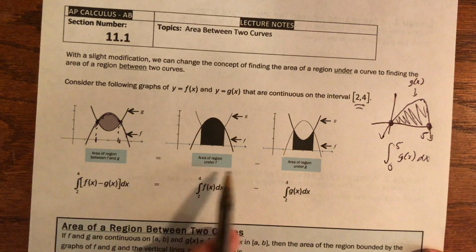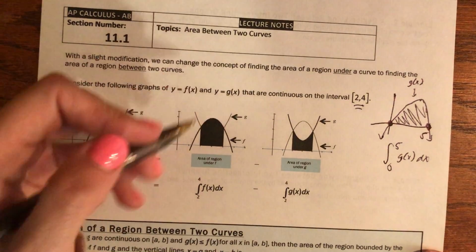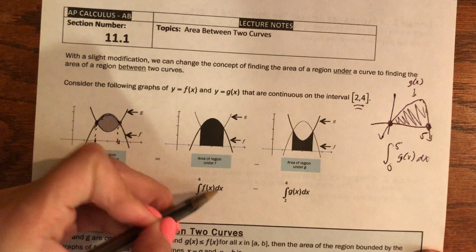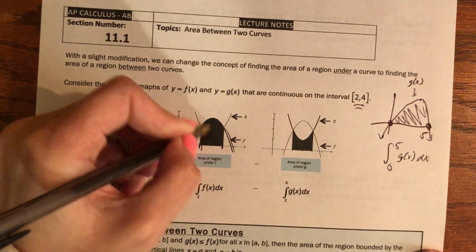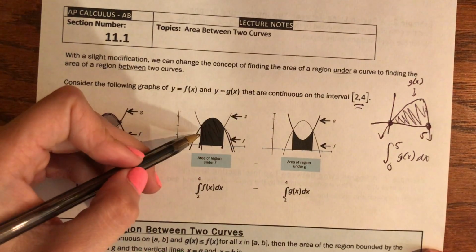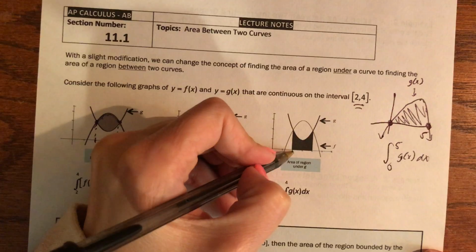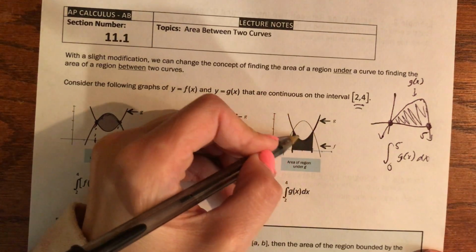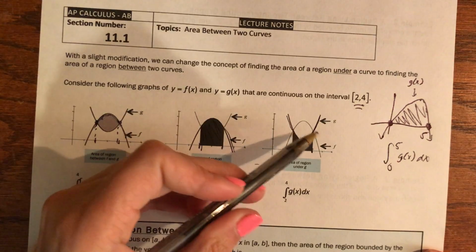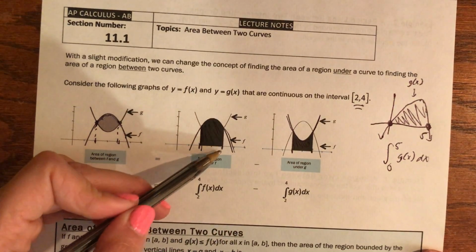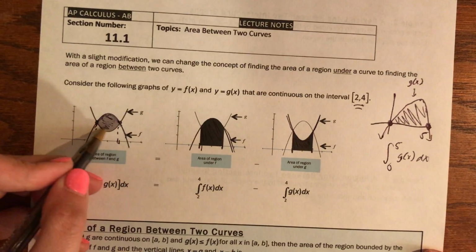And basically how that looks when you break it down, and the reason why it makes sense, is because the area from 2 to 4 of f of x is this, okay? And when we find the area from 2 to 4 of g of x, that's this, right? And so when you subtract this piece out of f of x, what you'll be left with is what we're actually looking for here, okay?